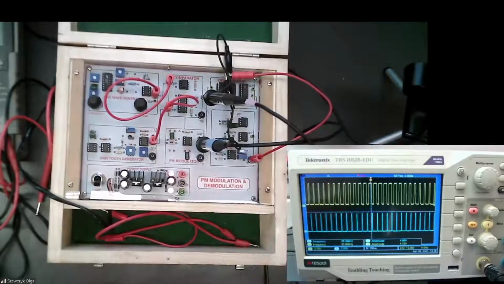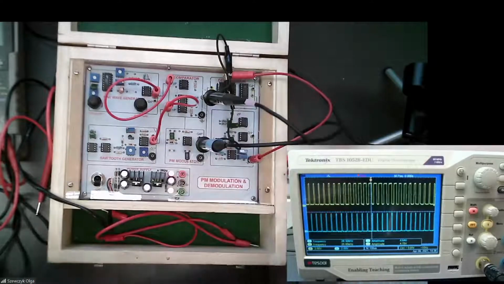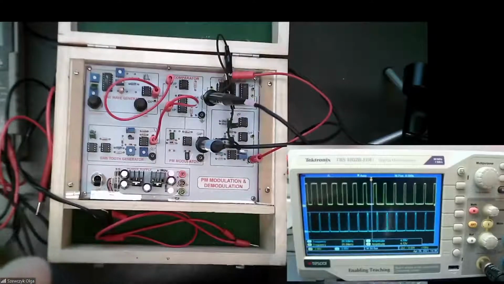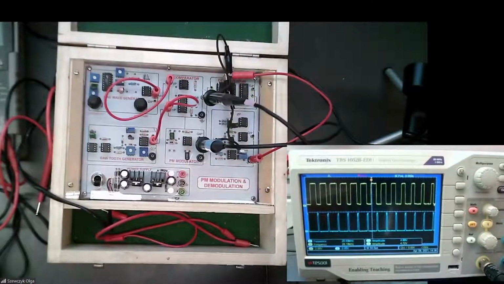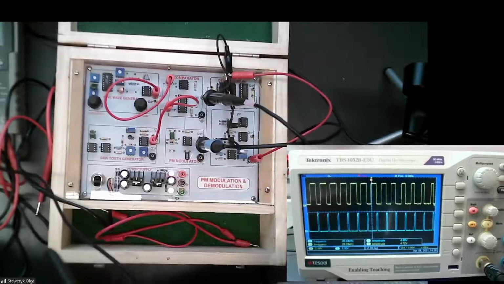So now we can see that the modulated signal is generated from this PWM signal. So we generate a constant wave pulse at the end of the duty time of each of these PWM pulses, as you can see.